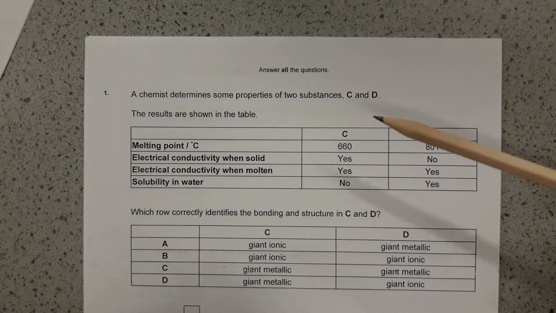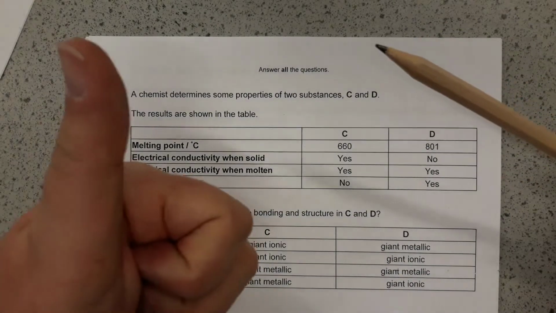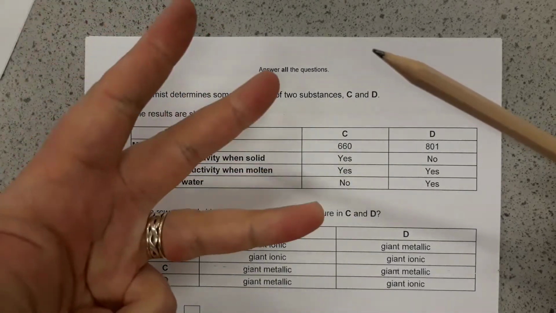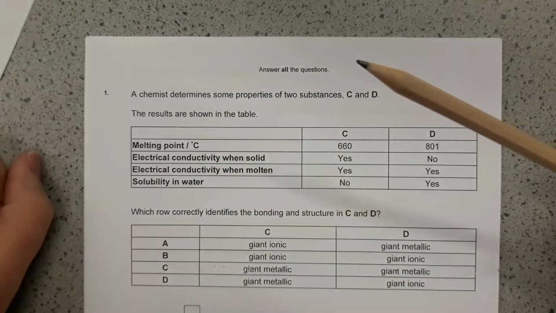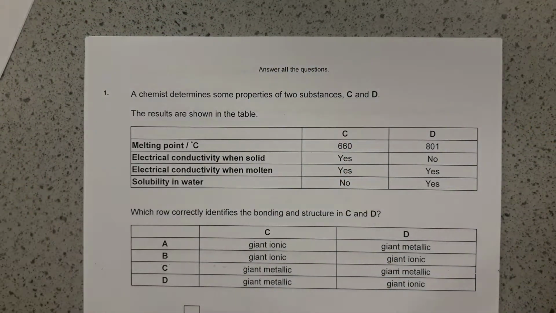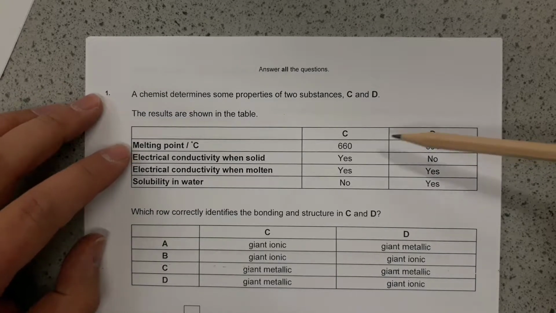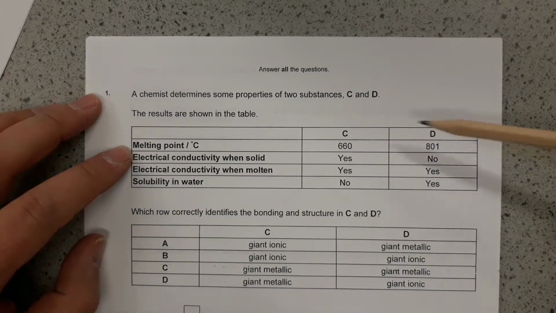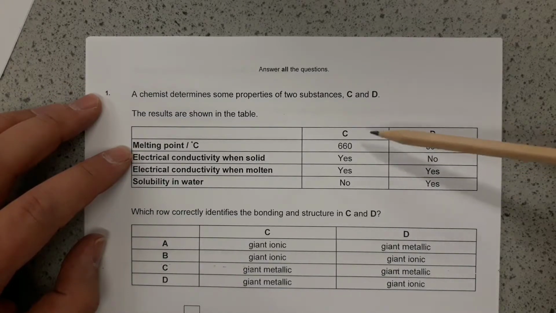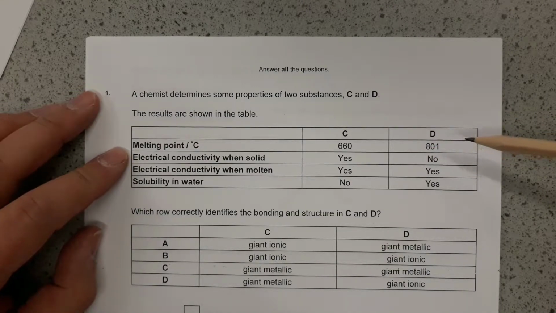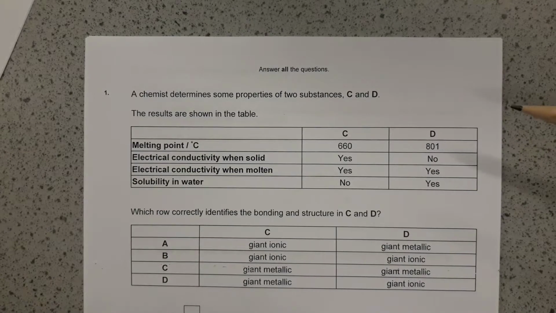So we've got the options: giant ionic, giant covalent, giant metallic, or simple covalent. Those were your four options of the different structures. So thinking about the different properties of those chemicals, you then have to piece together what's going on. If we take melting points straight away, we've got melting points both in the multiple hundreds. So straight away you can start to rule out any simple covalent molecules because they're going to have very, very low melting and boiling points because we're only overcoming intermolecular forces with the simple covalent structures.